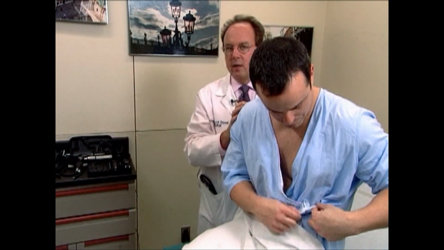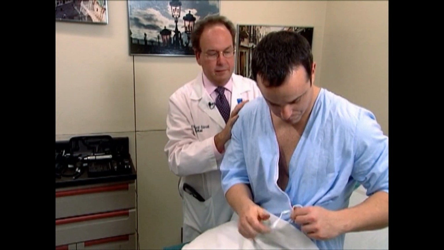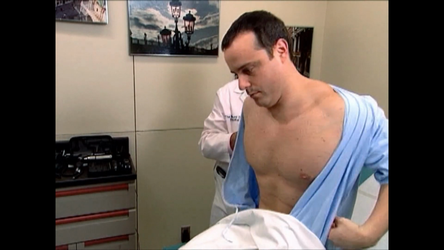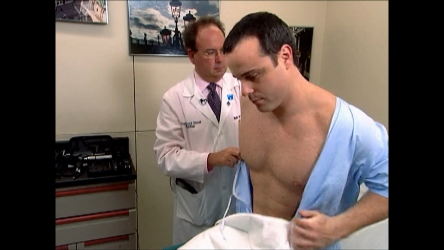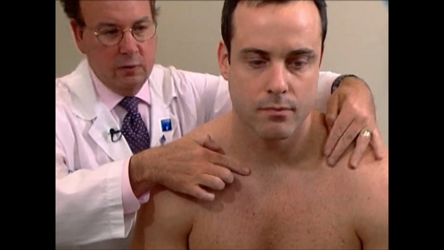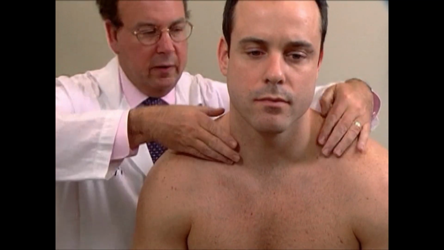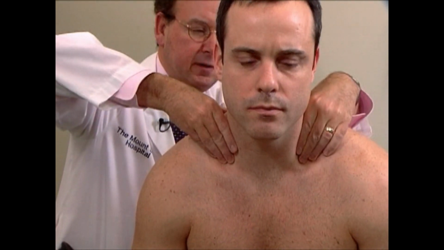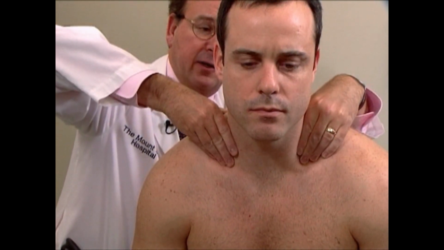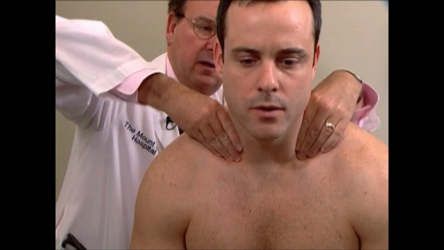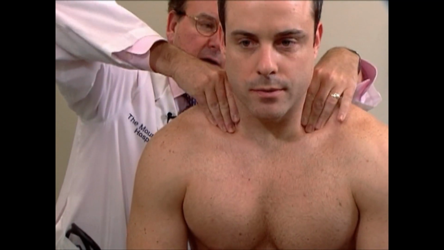We're now going to evaluate supraclavicular lymph nodes. And from this position, good. Are you comfortable? Mm-hmm. Good. Here's the clavicles right here. From this position, place your hands in the supraclavicular fossa, and when I tell you, I'd like you to take a nice big breath. Big breath. In, and out.